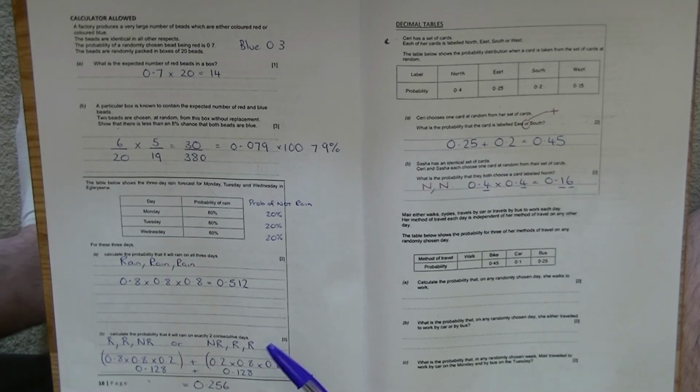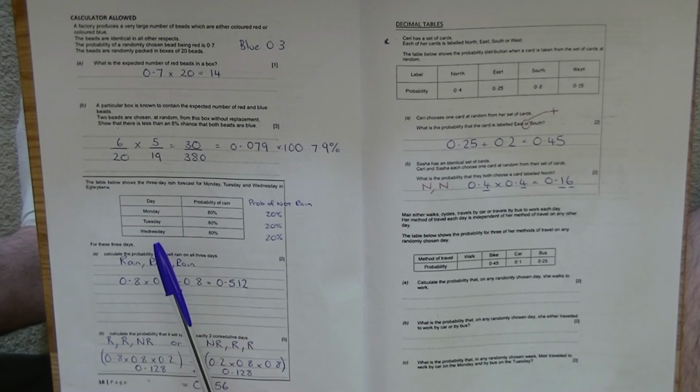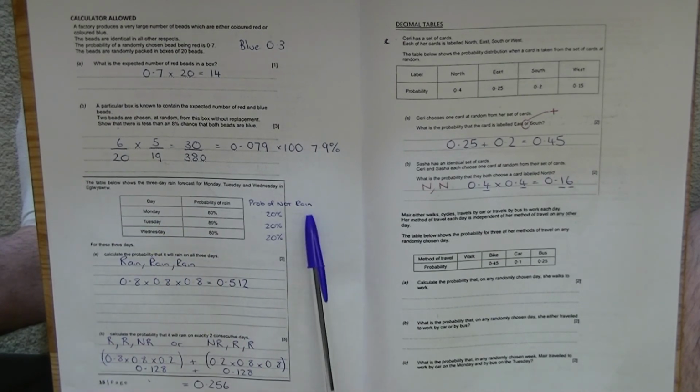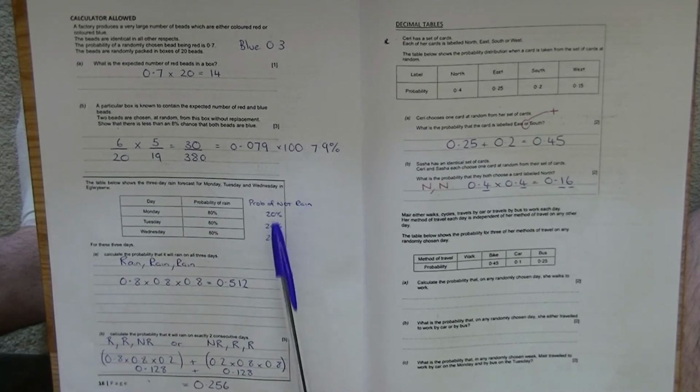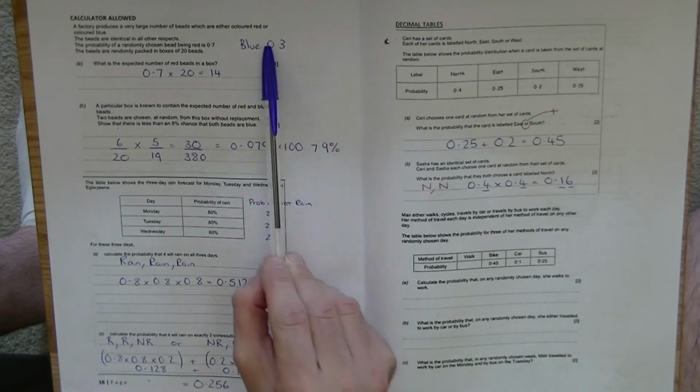We're going to look at one more here. Rain, probability of rain, 80% on Monday, 80% on Tuesday, 80% on Wednesday. I've written next to it the probability of therefore not having rain is 20% on each day. A little bit like what I did here, looking at if this is the probability of this happening, what's the probability of it not happening. Calculate the probability that it will rain on 3 days. The only combination that applies there is rain, rain, and more rain. So 0.8 times 0.8 times 0.8. Notice I've used decimals instead of percentages and left my answer as a decimal.